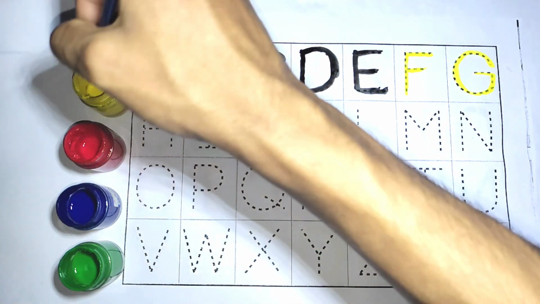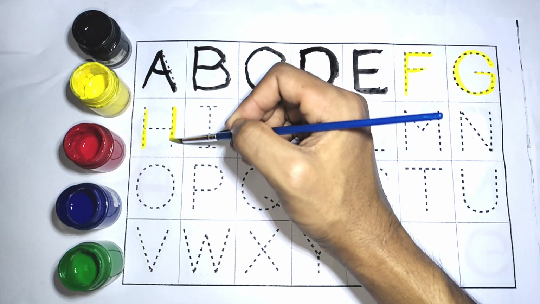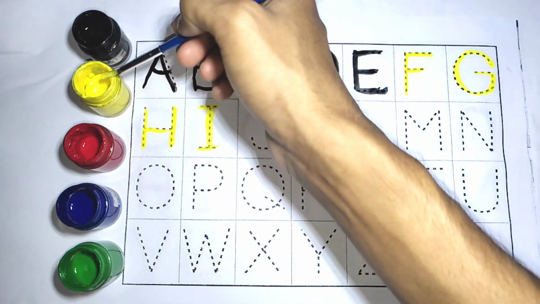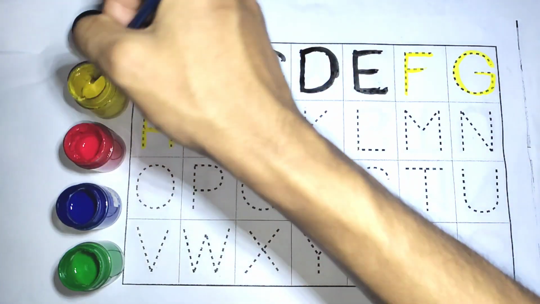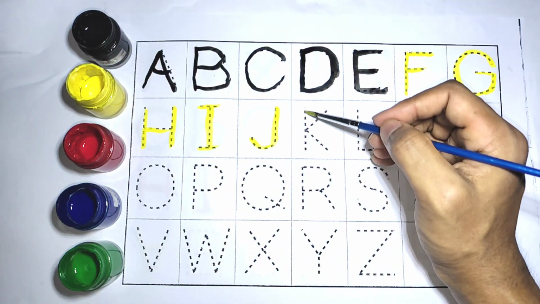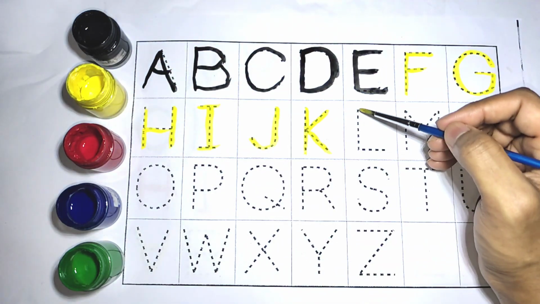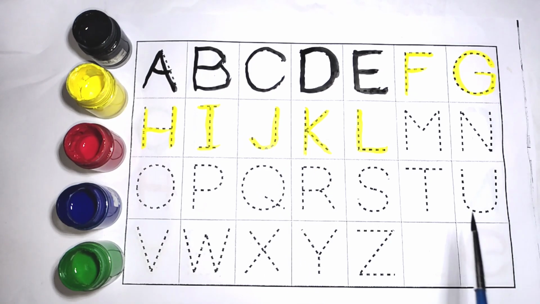Kids, the next one is H. H for hand. And now we draw I. I for ice cream. The next one is J. J for jackfruit. Now we draw K. K for kite. The next one is L. L for lion, L for lemon.